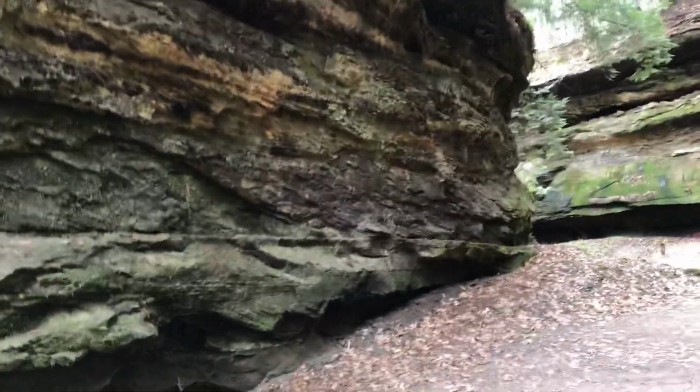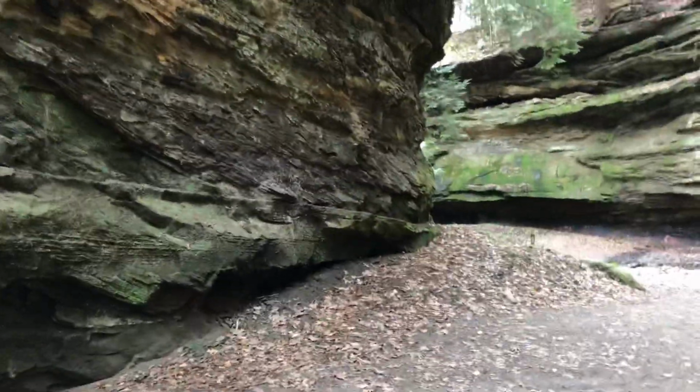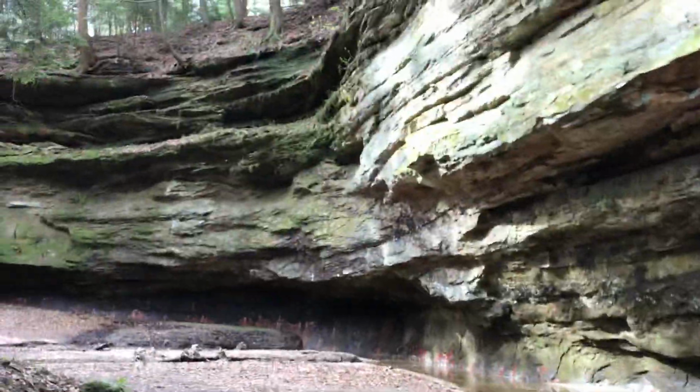I'll walk through a stream to get there. Still that same cross-bedded sand, still headed in the same direction, off to the south.